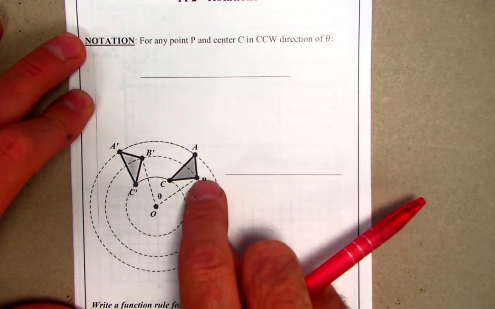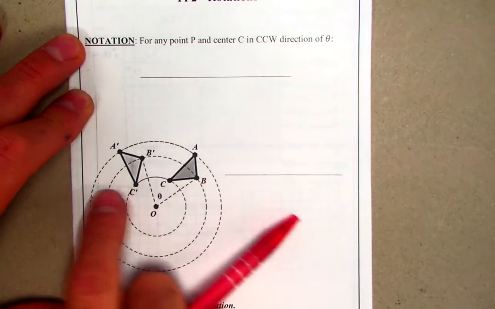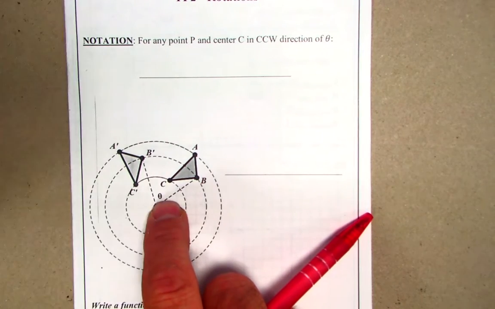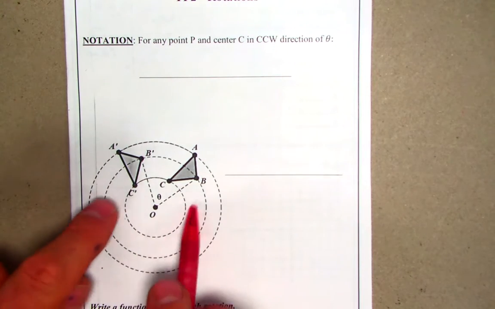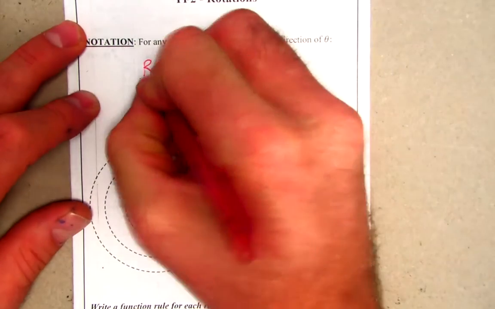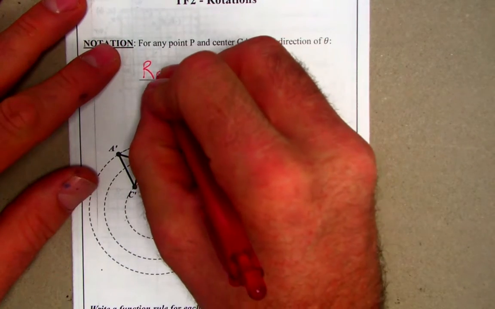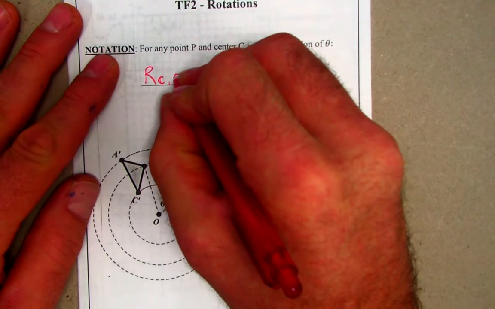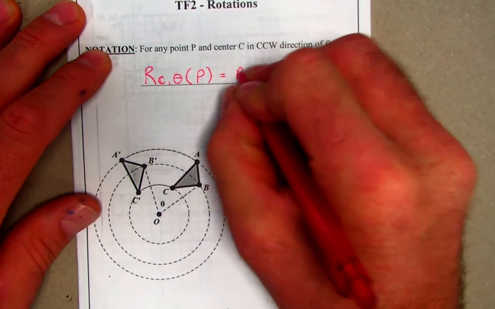Okay, so this is your pre-image. Every point rotates along its own track, and in this case, it's moving theta degrees. You know, this is a symbol that means an unknown angle. All right, so we have the notation for writing this kind of transformation, and it's written like this. The name of the rotation is a capital R for rotation, and then you have a subscript, and you write a subscript C, comma, subscript theta, of P is P prime.